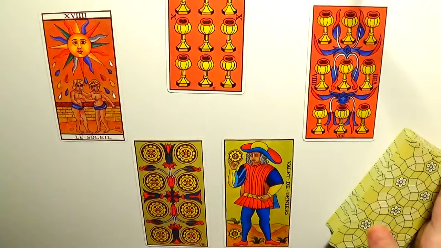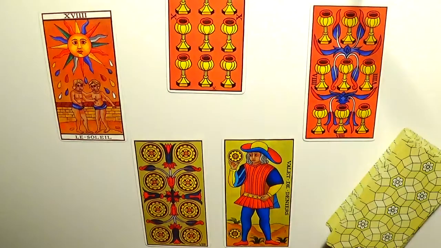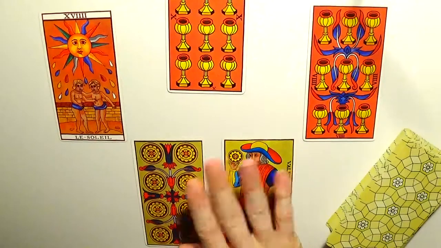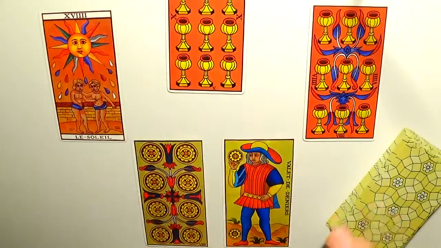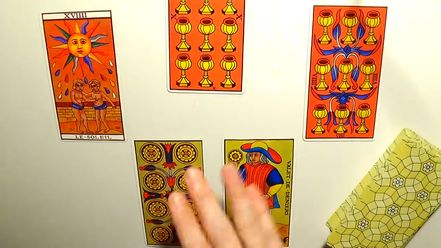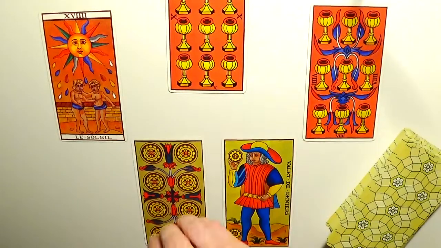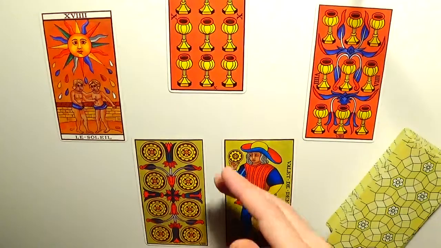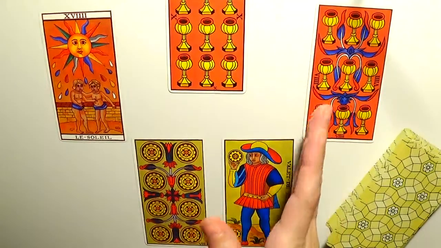So as you can see, it is not a complicated type of spread, and the only difficulty is to learn how to position the cards, in which order to position the 5 cards.